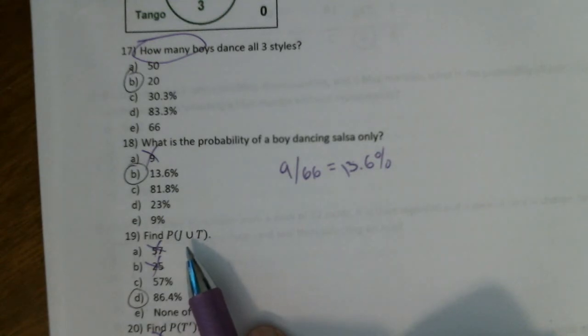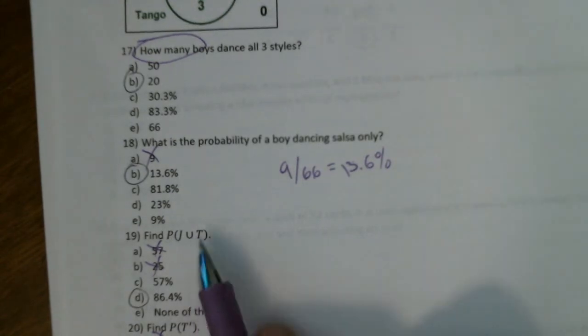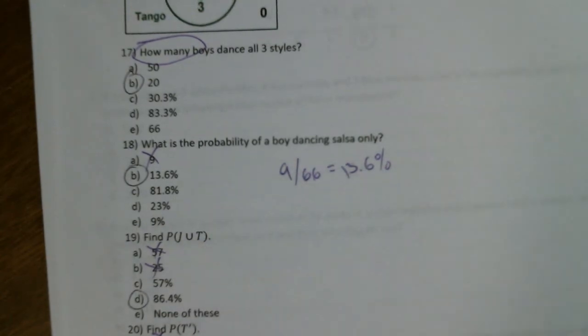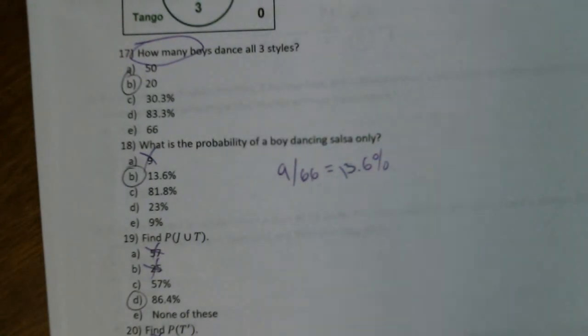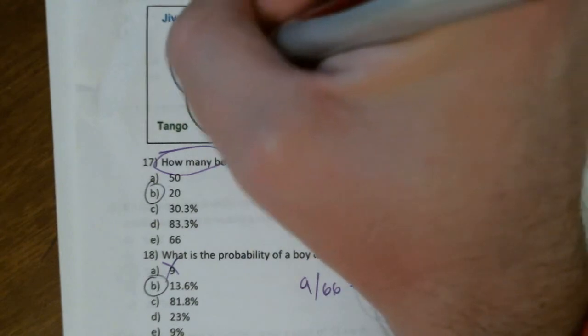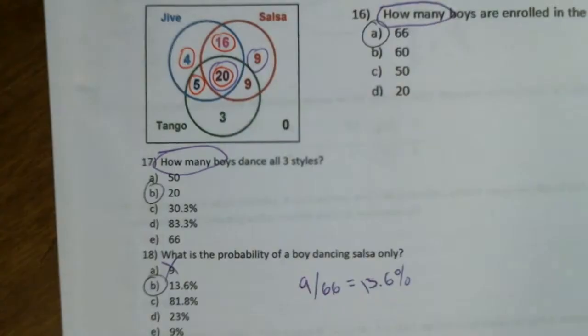Now here we've got our Venn diagram notation: the complement, the intersection, the union, the overlap, all that good stuff from day one, the first lesson. So this is union. Remember, union means give me everything. Give me everything in J, give me everything in T, and give me the overlap. I'm going to have to do this in different colors since I can't erase this. Everything in J is going to be red. All these guys in red are in J.